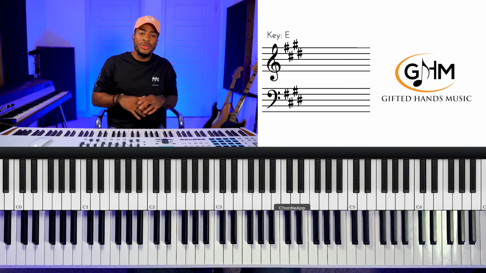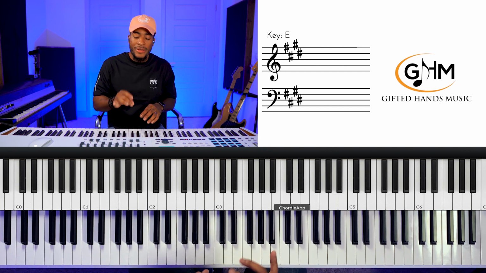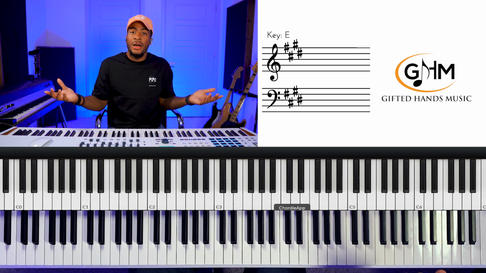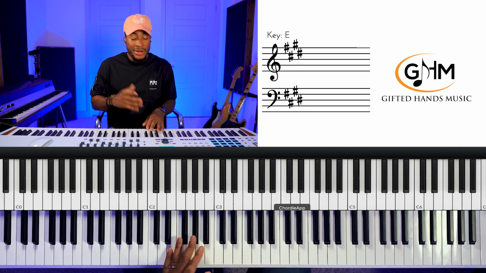E major is what we're talking about today, and if you want to play in the key of E major, there's a few fundamental things that you have to know. So the first thing is, of course, your E major scale. Everybody should know this already, but if not, we're going to go over it.